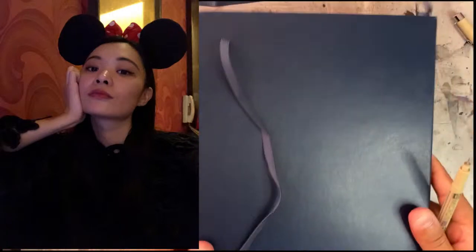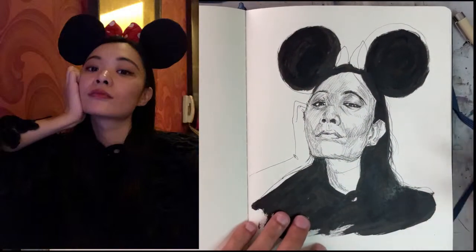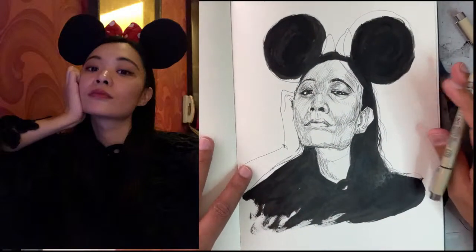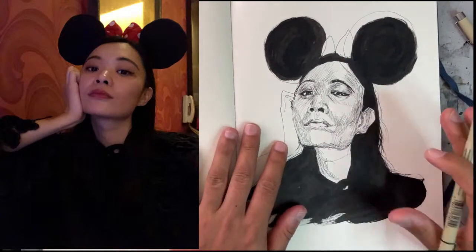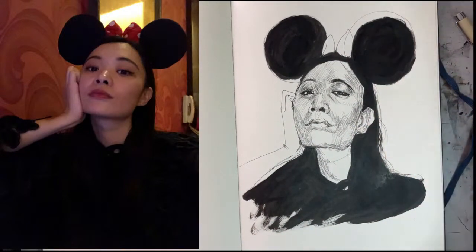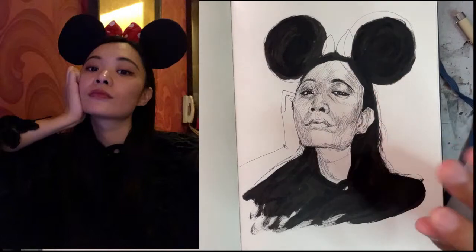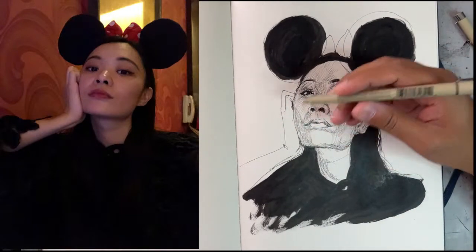I think this is 8 by 11.5 or 8 by 12. But it's something that'll take a bit of abuse. How about that? It's something that on the go you can put down a bunch of watercolors.